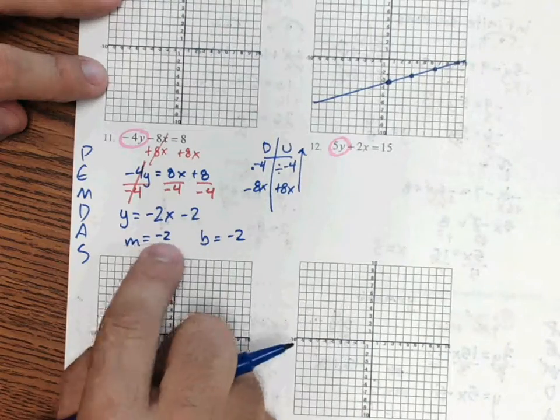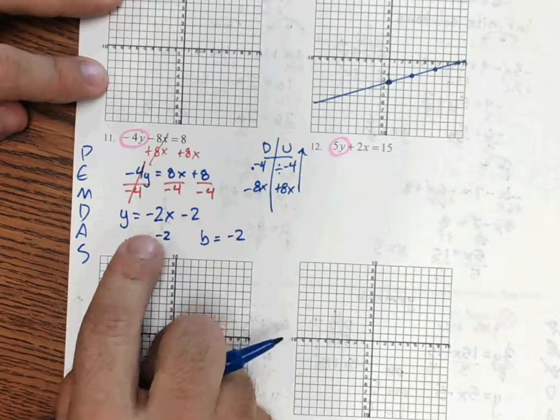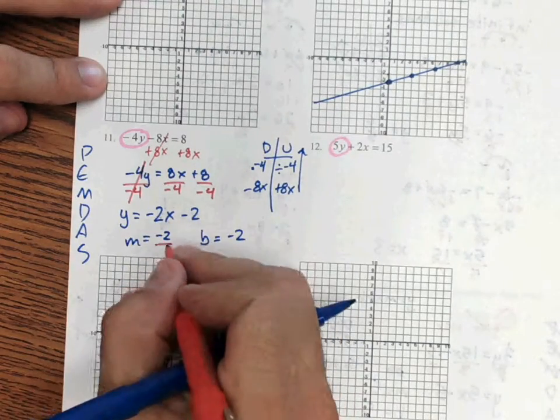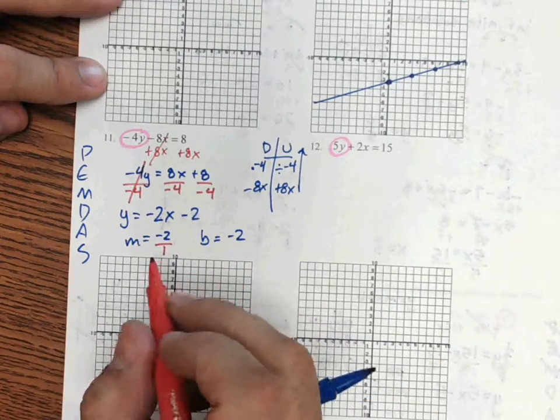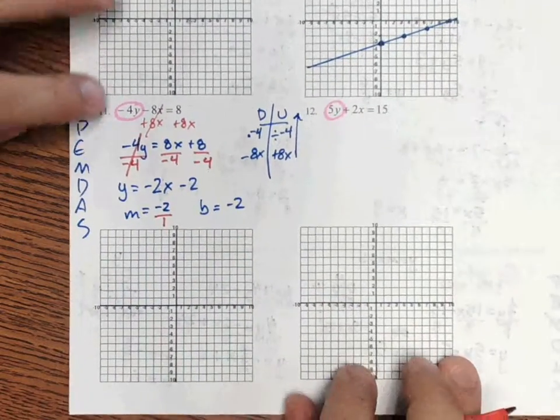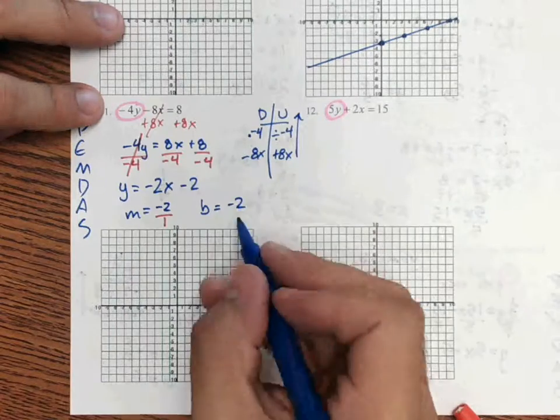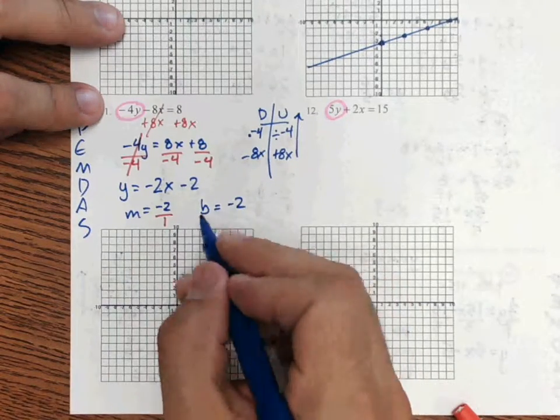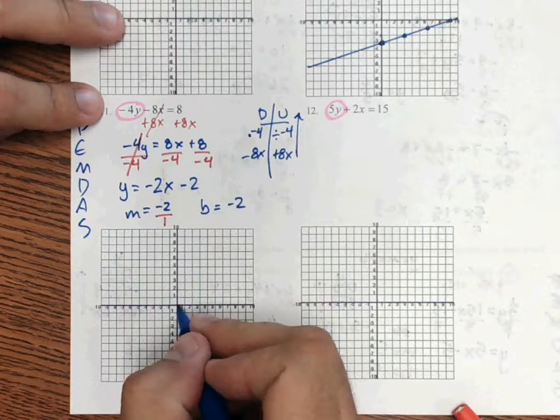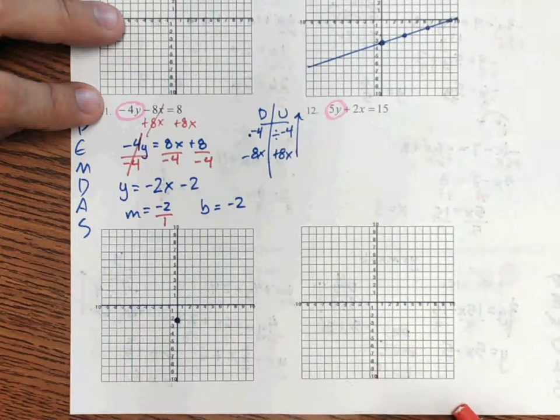But remember, if we have a whole number as our slope, it's fine. But to graph it, we're going to want to put a 1 underneath it so that we can identify the rise and the run. So what I want to do first is plot this y-intercept. So I'm going to start in the middle. -2 means down 2, right there.